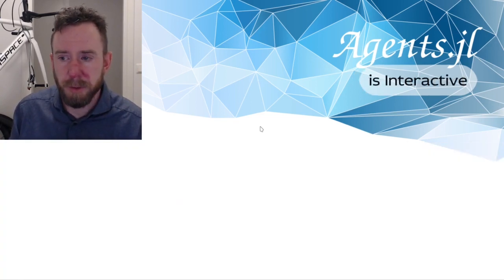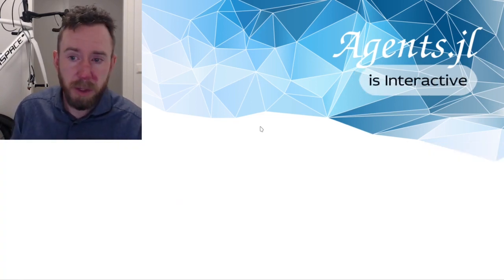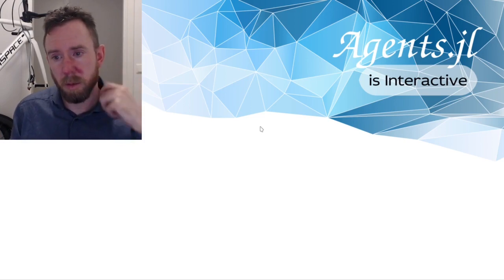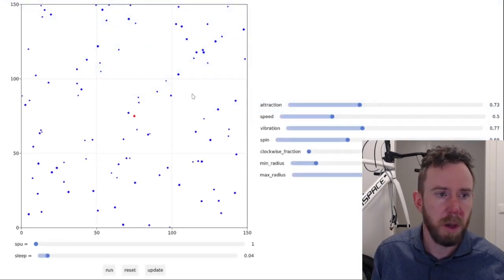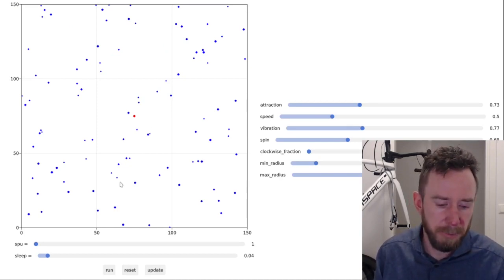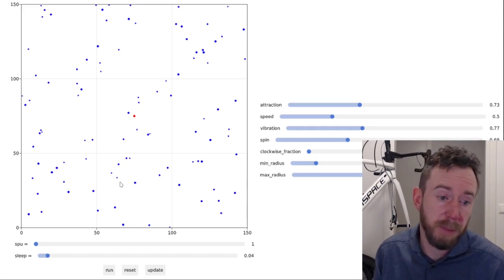So what else? Well, we have interactivity, and this is something that we pride ourselves on a lot. So I'm just going to move myself across here again and show you an interactive system that we have working. This is a diffusion limited aggregation simulation that tries to build fractals, basically.